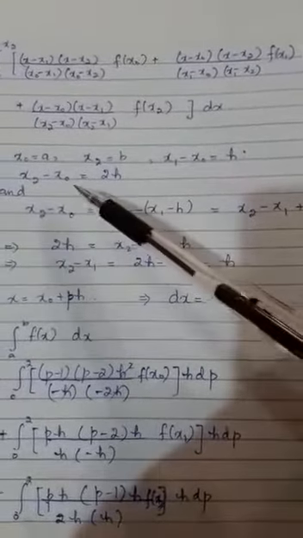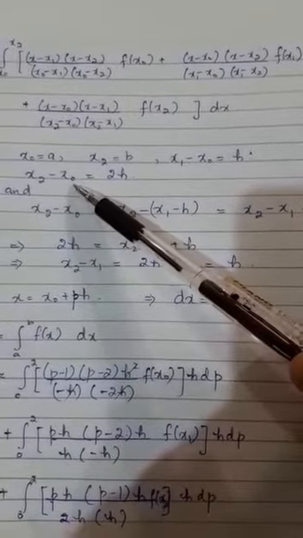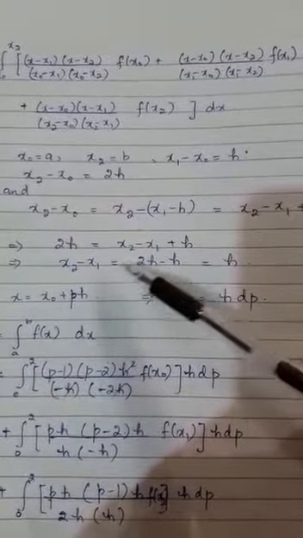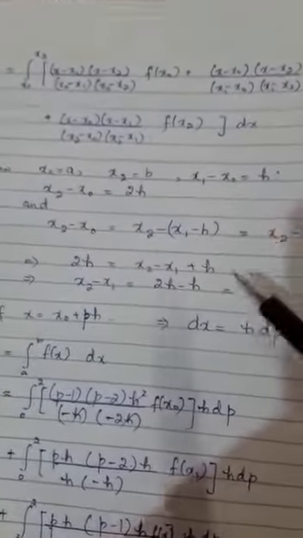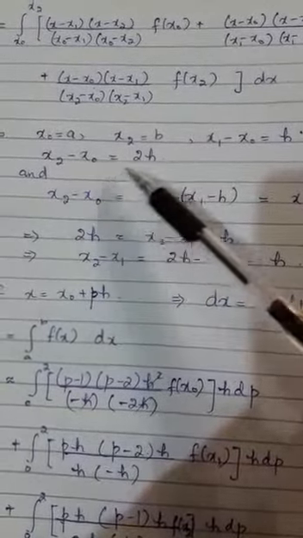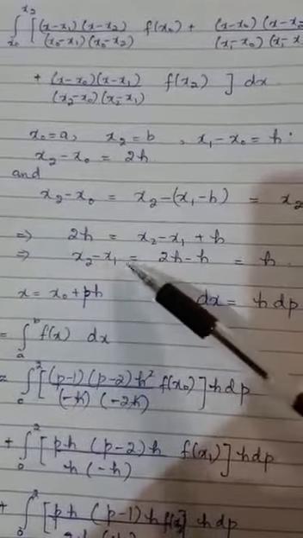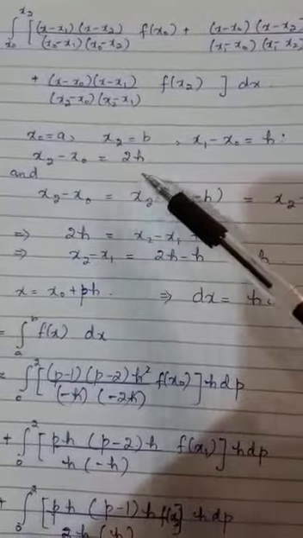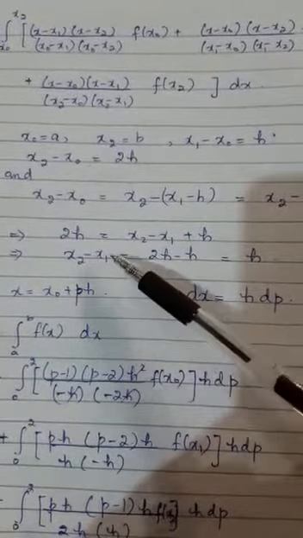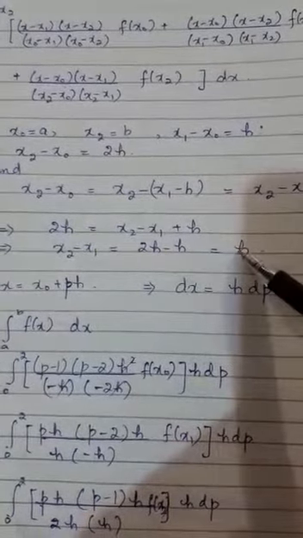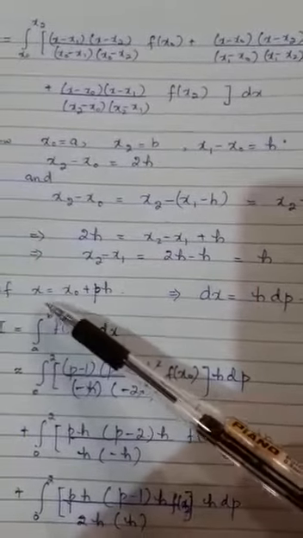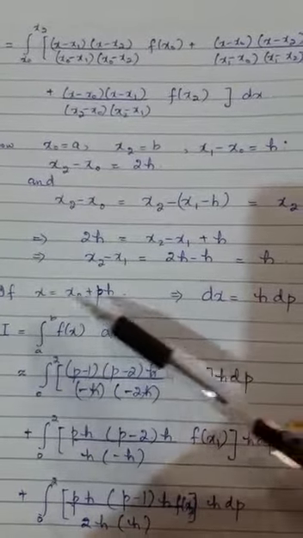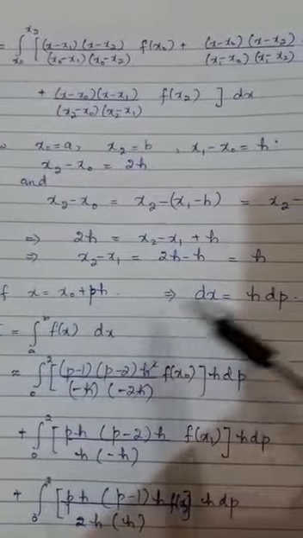What I did, instead of this x naught, I have involved x1 in this case, right? x2 minus x1 is equal to h, because initially I had x2 minus x naught equal to 2h. So of course x2 minus x1 would be equal to h. This is the difference between points 0 and 2, which is 2h, and this is the difference between the successive points 1 and 2, which is h. Okay, now initially if x is equal to x naught plus p into h, then of course dx would be equal to h into dp.